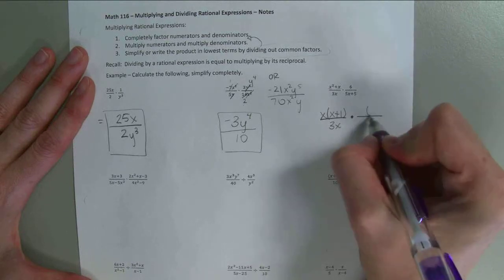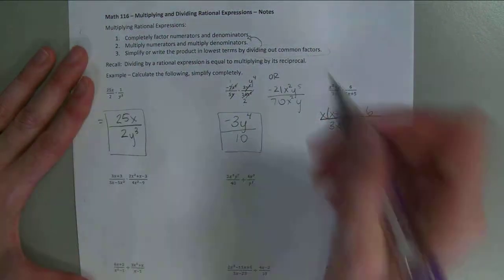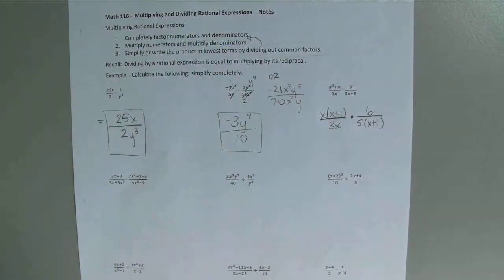Times 6 is going to stay 6, but what can I take out of 5x plus 5? 5. You got it. And what's going to remain? X plus 1. And you're going to just see things like that happen.